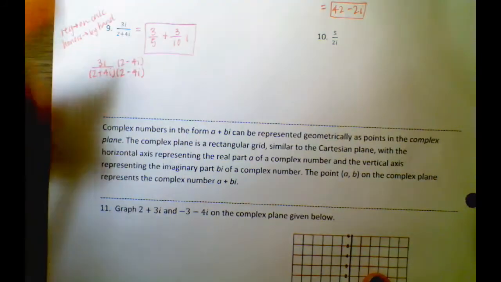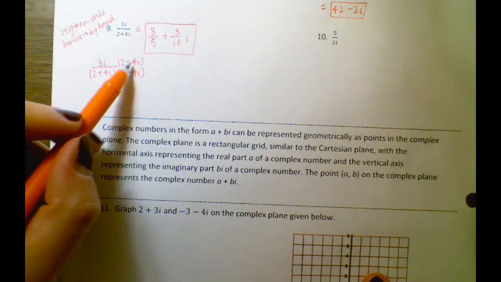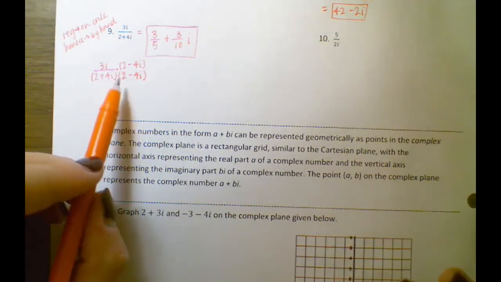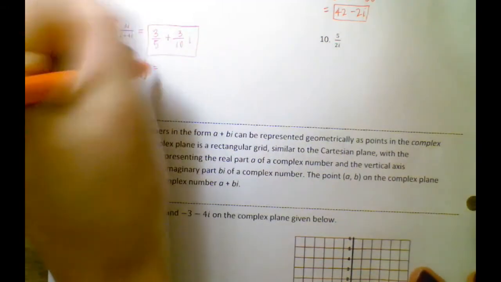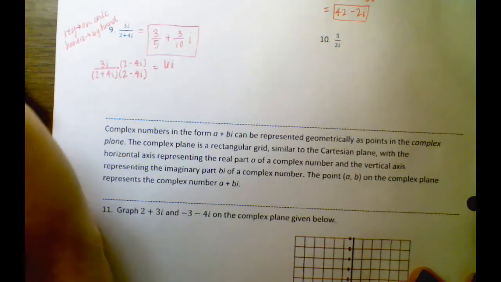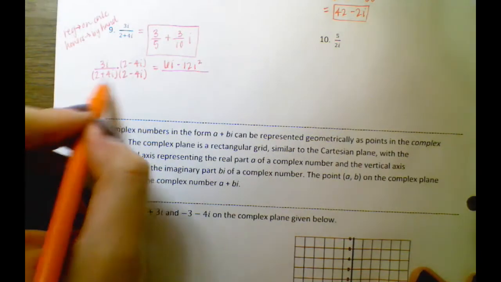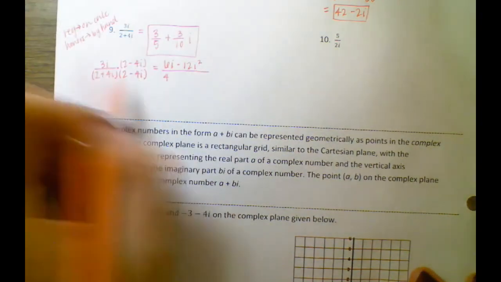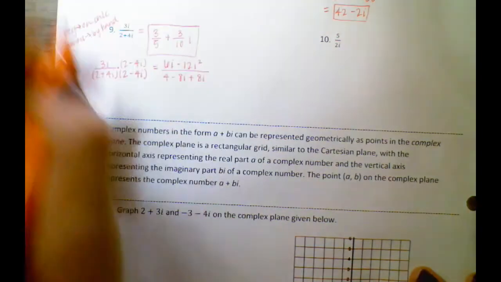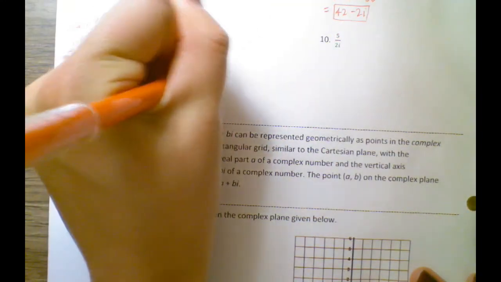So then it looks like technically I'm multiplying this guy by 1, because 2 minus 4i divided by 2 minus 4i would just be 1. Okay, remember, we're being mathematicians, not magicians. All right, so then from here, you're going to FOIL this out. So 3i times 2 is 6i, and 3i times negative 4i is negative 12i squared. All over, 2 times 2 is 4. 2 times negative 4i is negative 8i. 4i times 2 is 8i. And 4i times negative 4i is negative 16i squared.